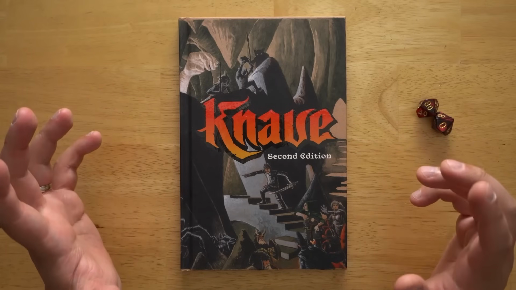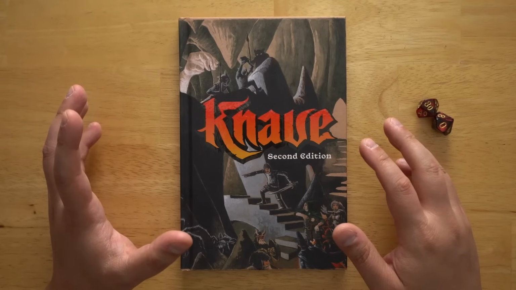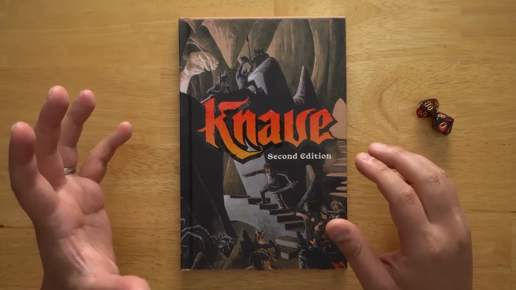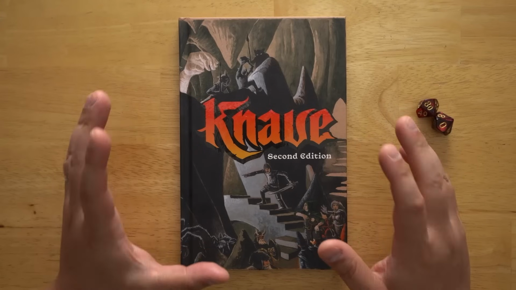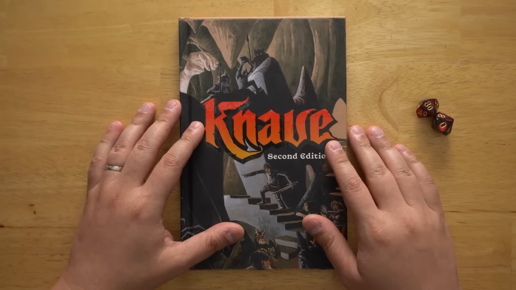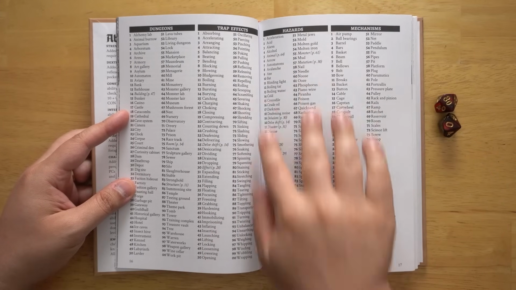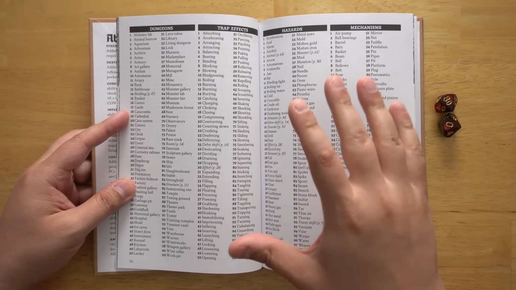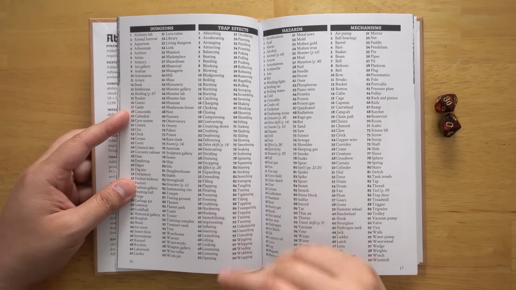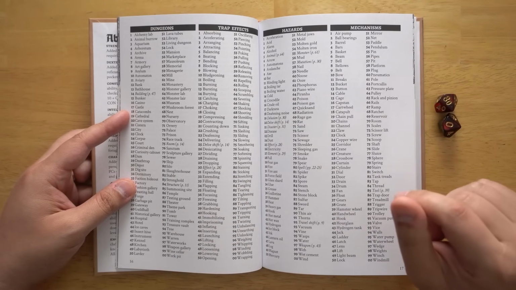I'm Ben. Today we're going to be talking about how to make traps for D&D and other dungeon crawling role-playing games. We'll be using the tools in Knave 2nd Edition, which is the book that I recently published. Links in the description. Everything that you're going to need to make the traps is on pages 16 and 17. You're going to have trap effects, hazards, and mechanisms, and these can be rolled on or picked from and combined in all sorts of ways to make a near infinite number of possible traps.